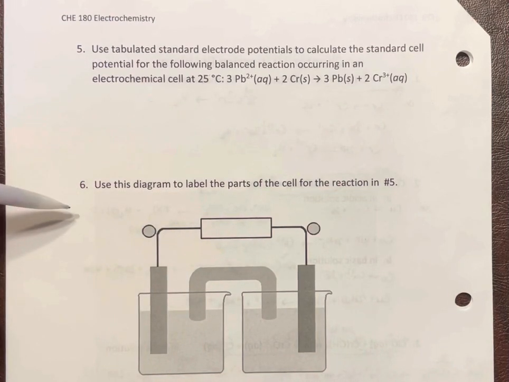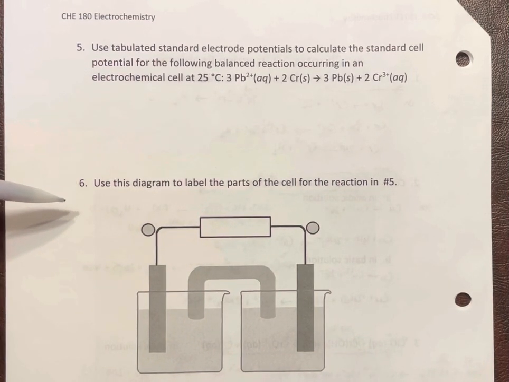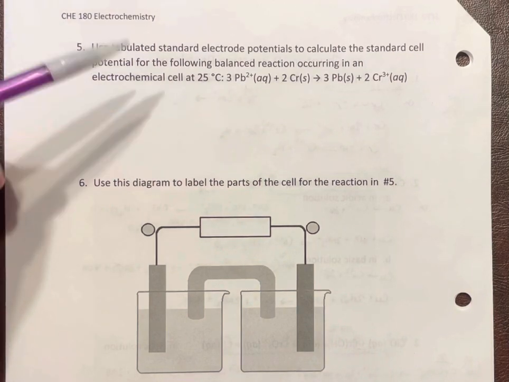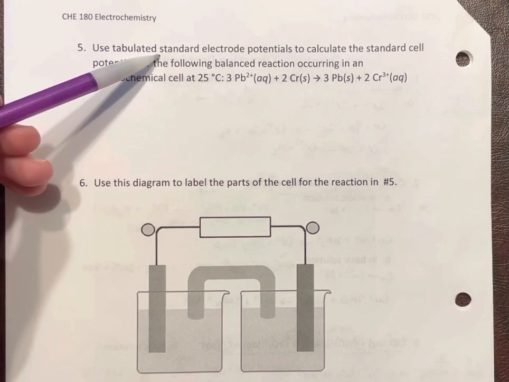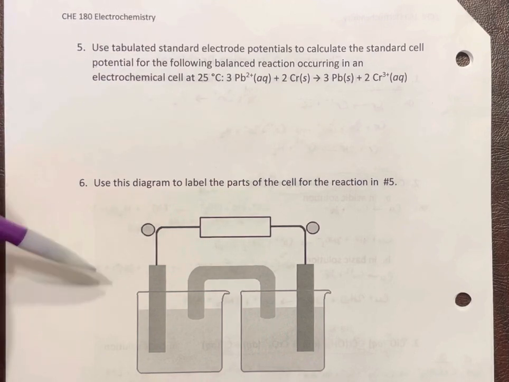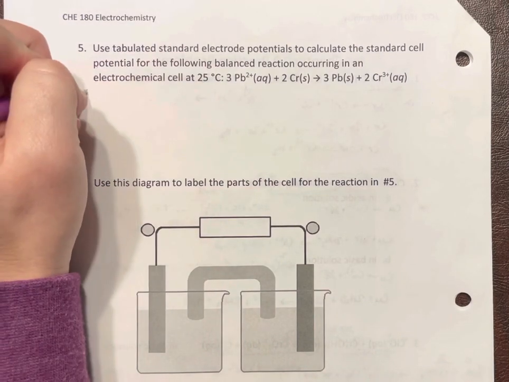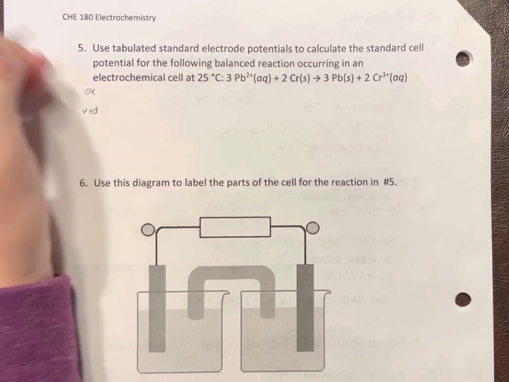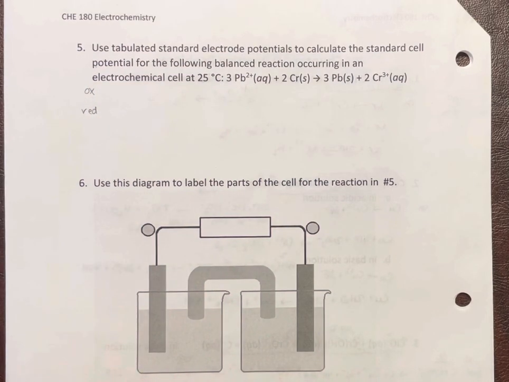So now we're moving into applications of these redox equations. So this wants to use our standard electrode potentials, and we want to calculate the standard cell potential. They've already balanced this equation for us. So what we need to first identify is what is oxidation and what is reduction in this scenario.